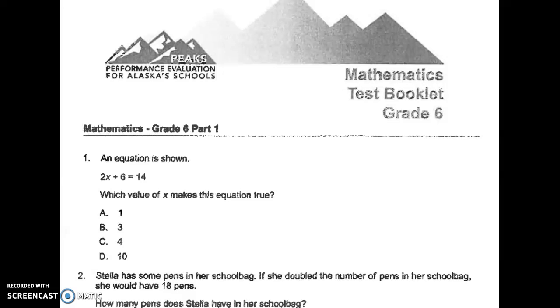Okay, so on number 1, you'll notice you have an equation. See how there's an x in it? They want me to solve for x. Anytime I want to solve for x, I'm going to rewrite the problem, and I'm going to draw my line because I want to get x all by itself.